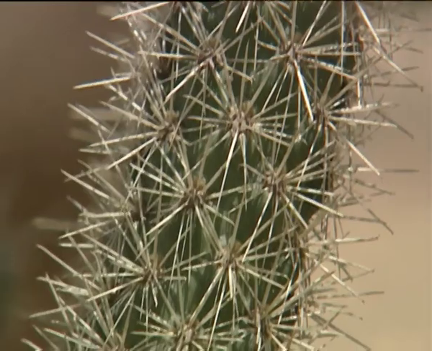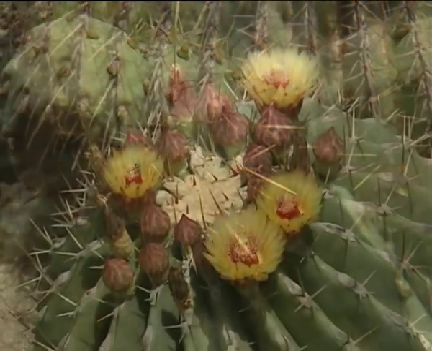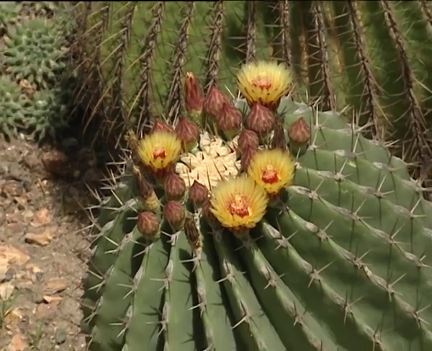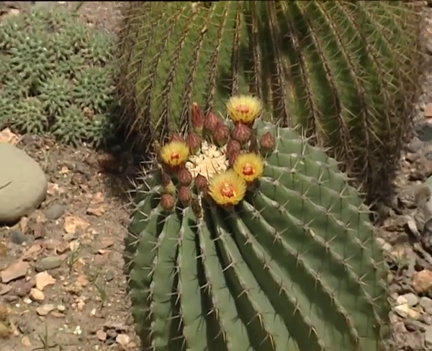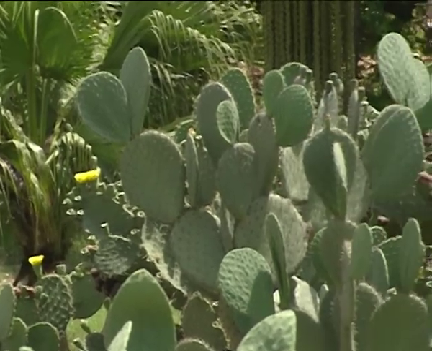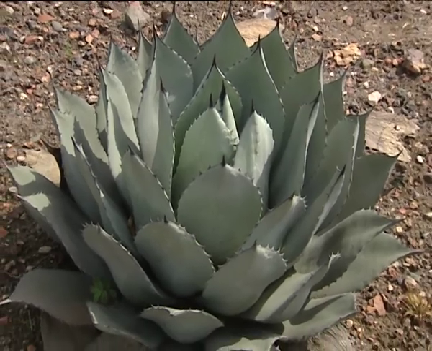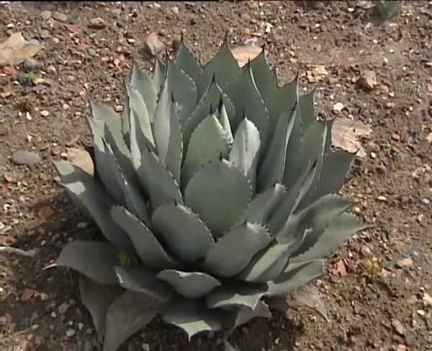What is the role of spines on the cactus? Spines are modified leaves reduced to spines. Since leaves transpire and in cactus they are reduced to spines, water loss is reduced.